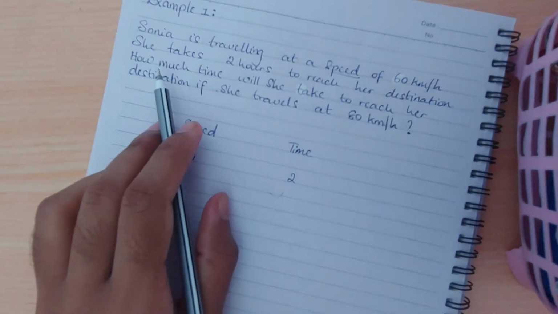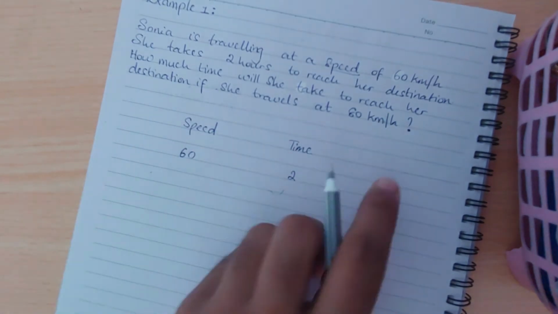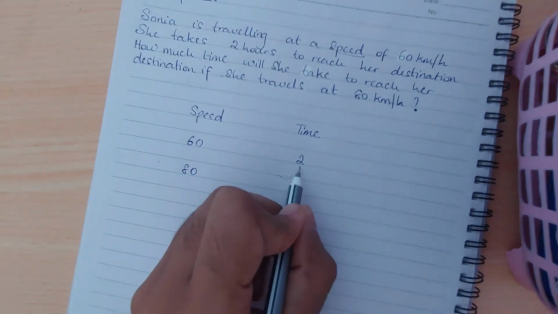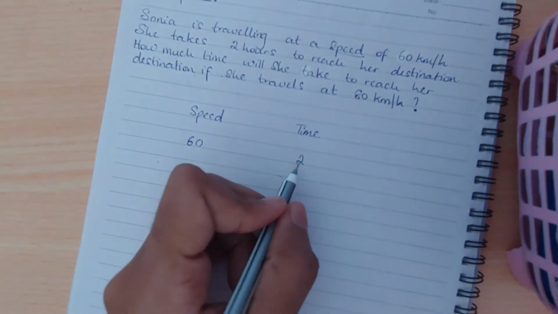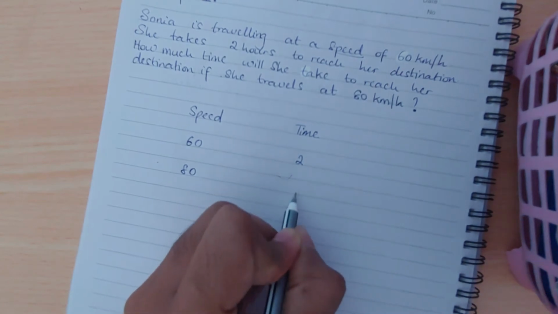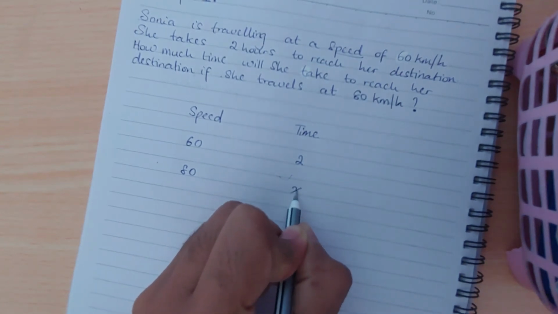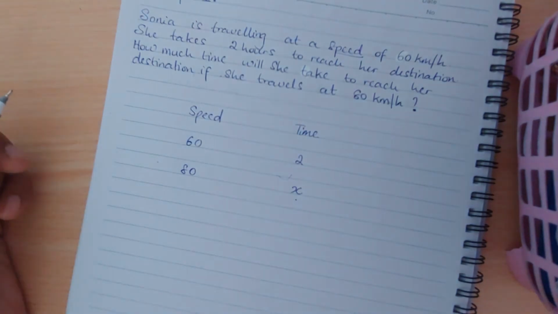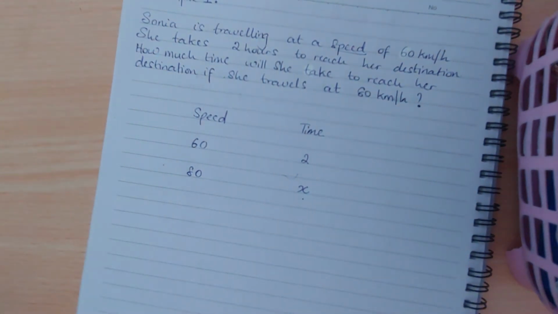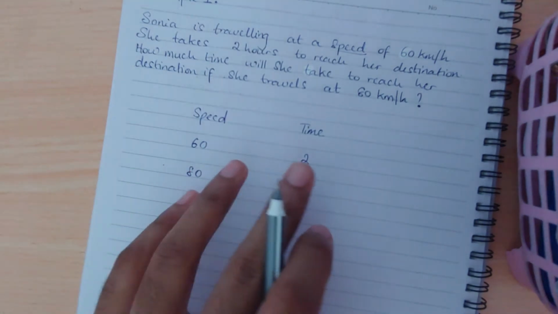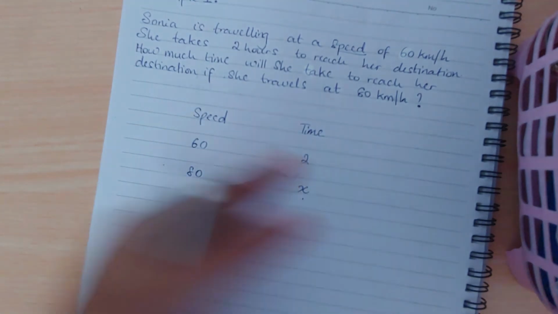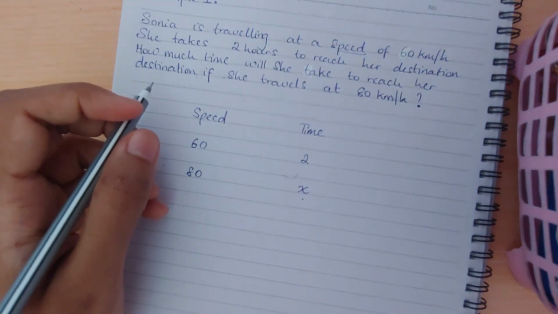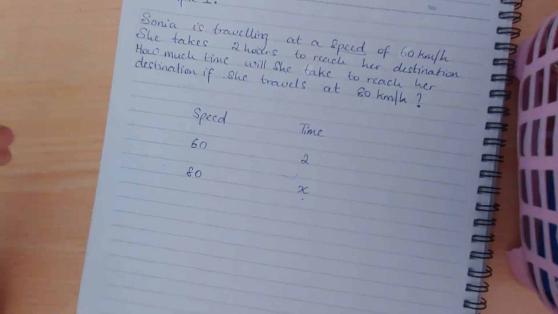Now, it tells me that if she travels at 80 km per hour, what will be the time that she will reach her destination? And here, I don't know, I will put it x here. What will be the time? That is what we need to find. So, automatically, let's understand what type of relationship you have between these two, between speed and time. So, is it a direct proportion or an indirect proportion?